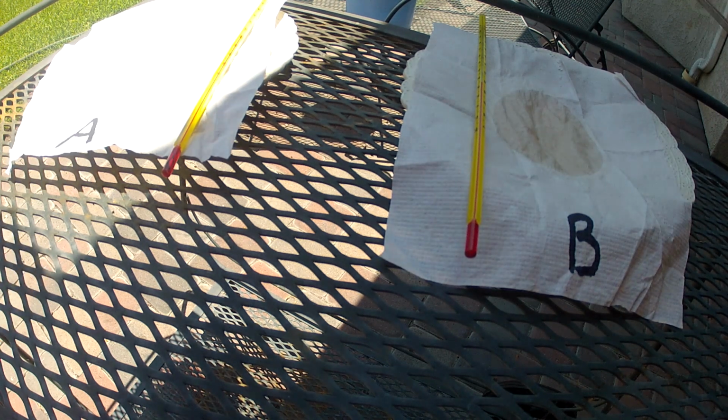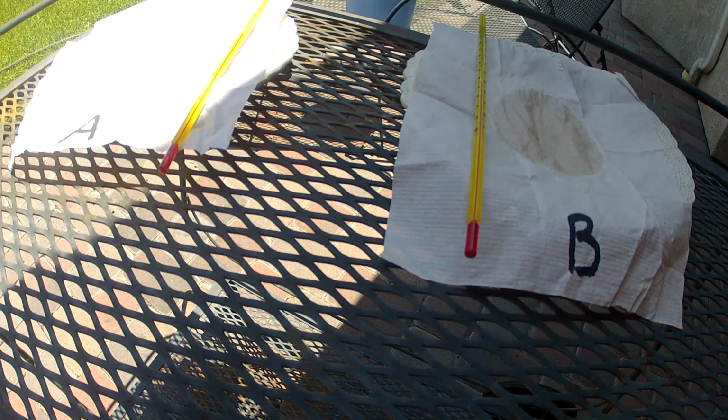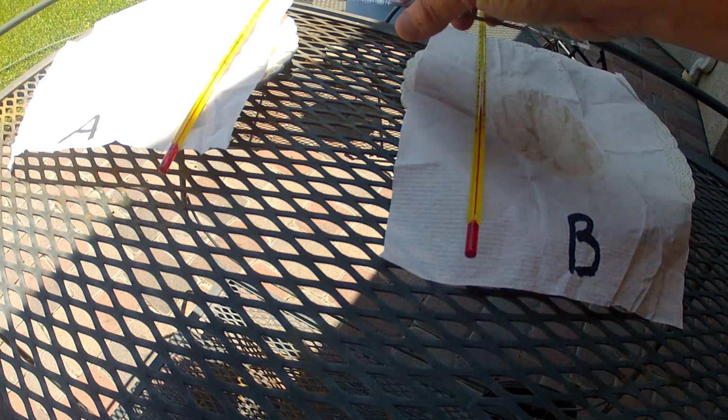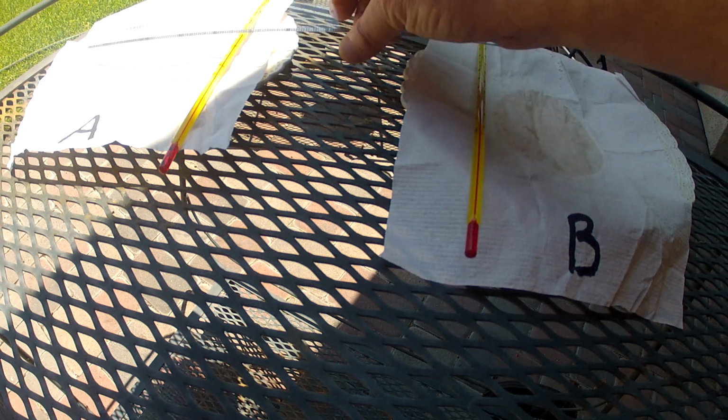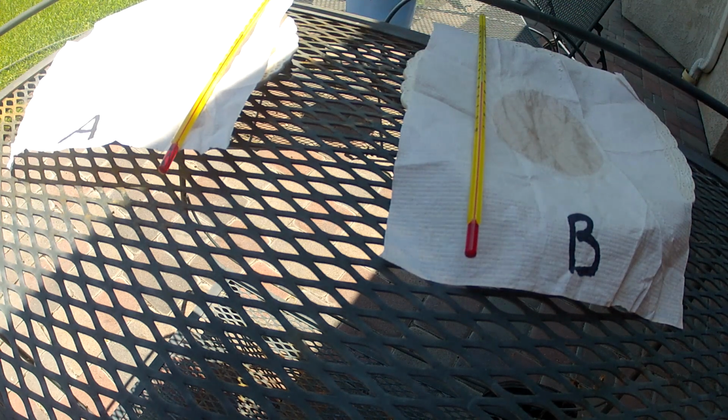At the 4 minute mark, it would appear that spot A is virtually dried up and spot B is now at about 6 centimeters. At our final reading, A has dried up and has a final recorded temperature of 30 degrees centigrade. B is still visible at approximately 6.5 centimeters at a final recorded temperature of 26 degrees centigrade.